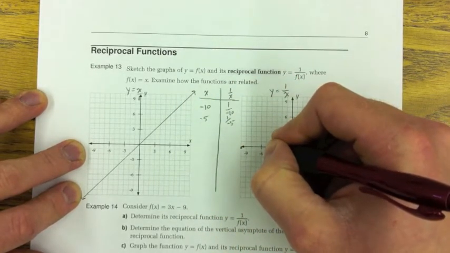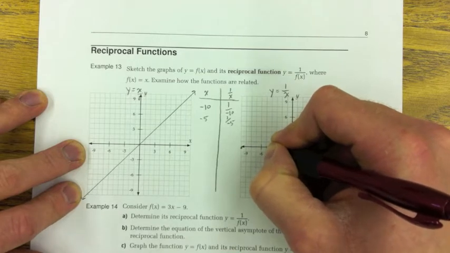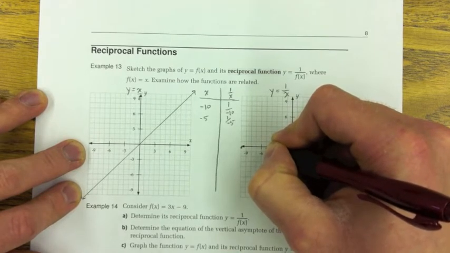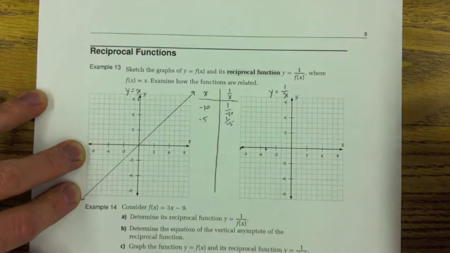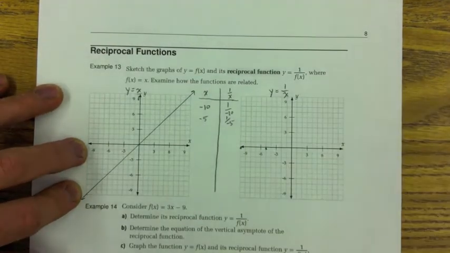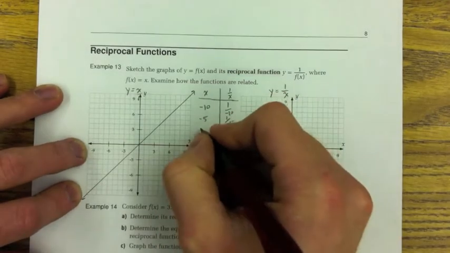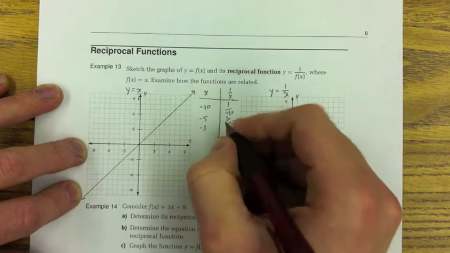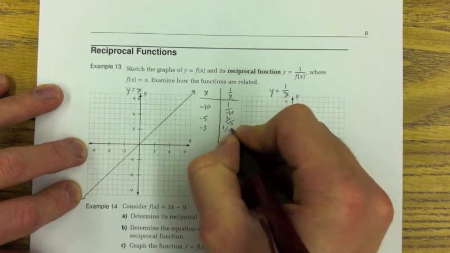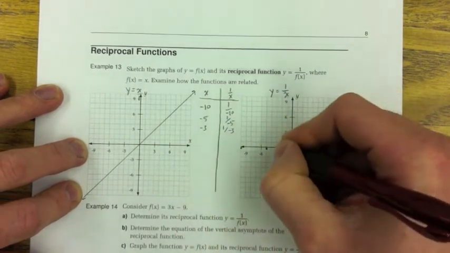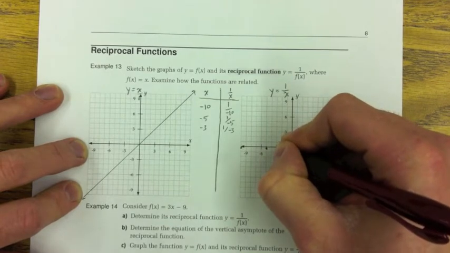So here we've got an x value of negative 5, and its reciprocal is negative 1 over 5. Let's keep going. Negative 3 has a reciprocal of 1 over negative 3, so we're getting a little bit farther.